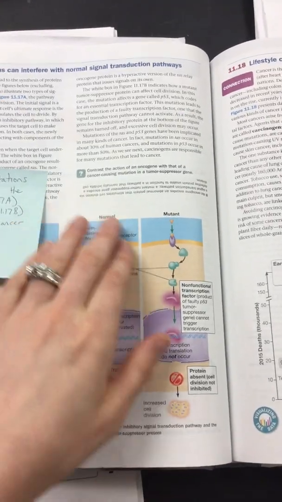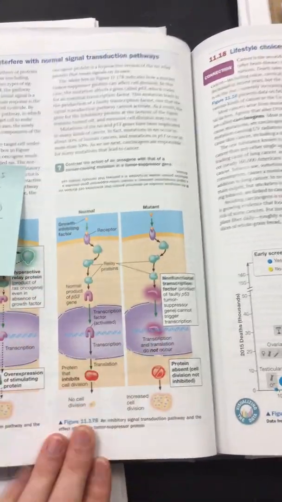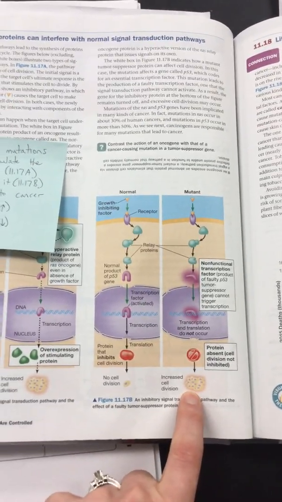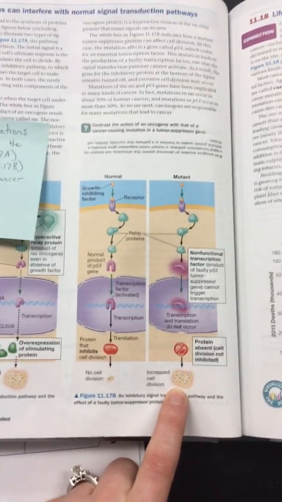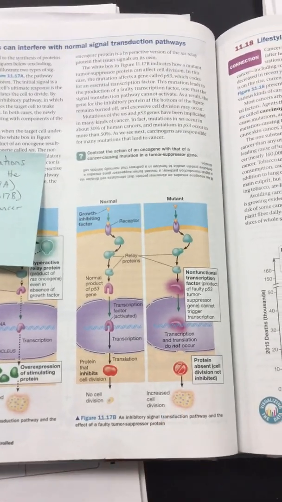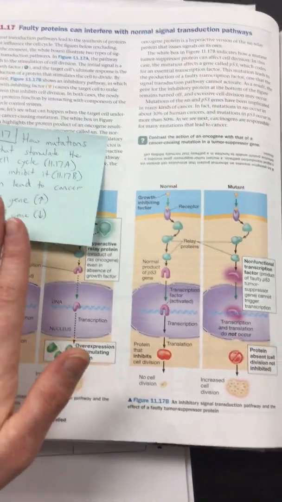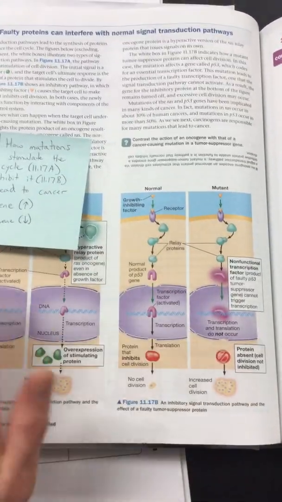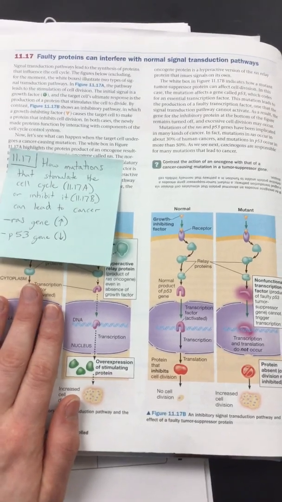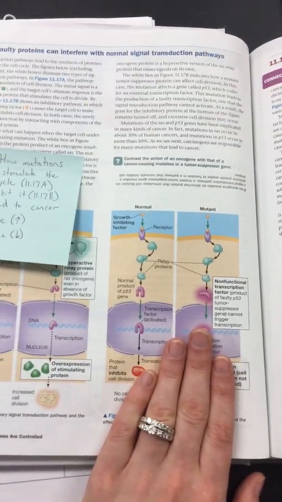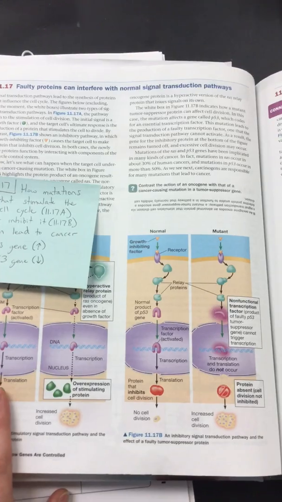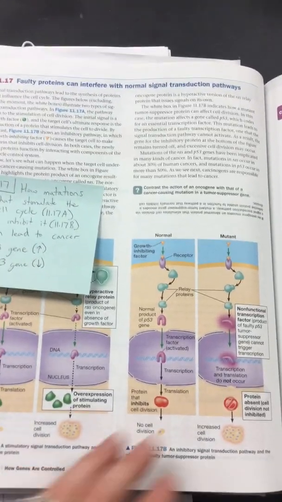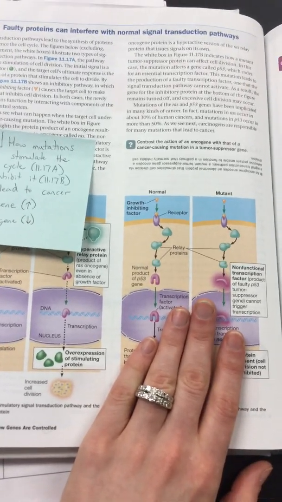But if this pathway is mutated at all and doesn't work correctly, then rather than making the protein at the end that's supposed to stop cell division, the protein might not be made at all. Okay, so 2 examples of a gene that should stimulate the cell cycle and a gene that should inhibit the cell cycle are the RAS gene, or the P53 gene. So the RAS gene stimulates the cell cycle, so it is a proto-oncogene that can become an oncogene, and the P53 gene inhibits the cell cycle.